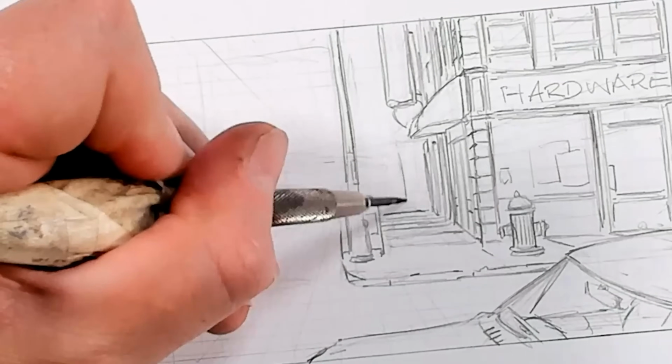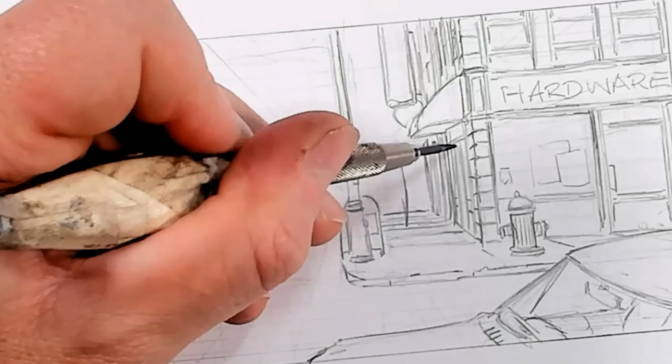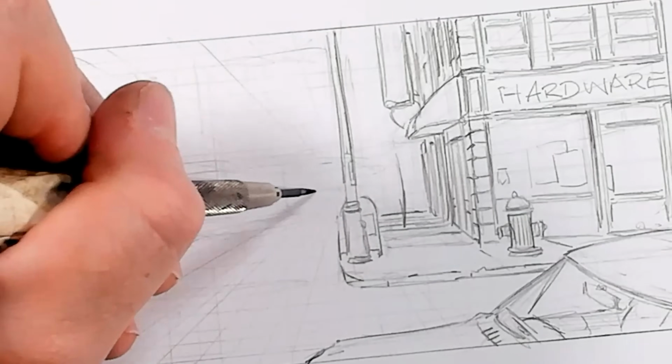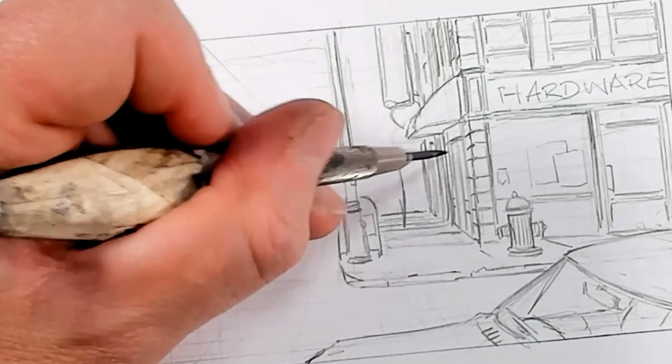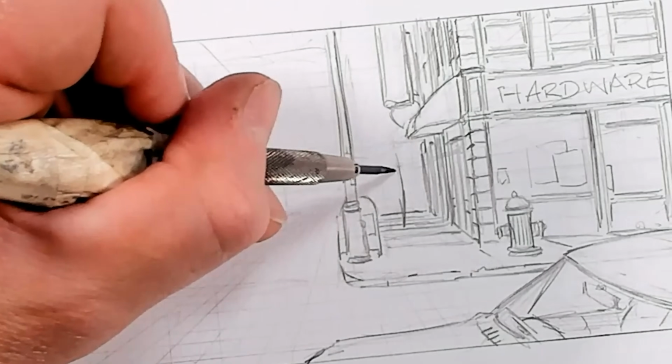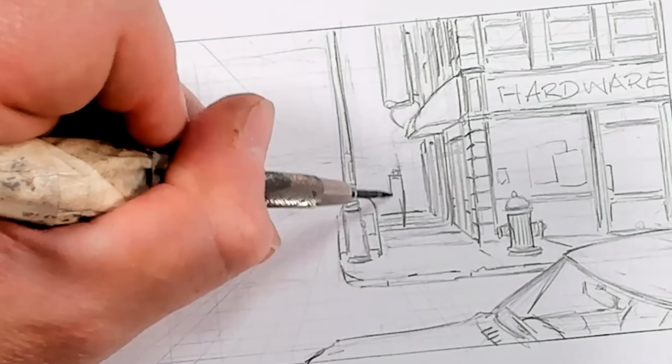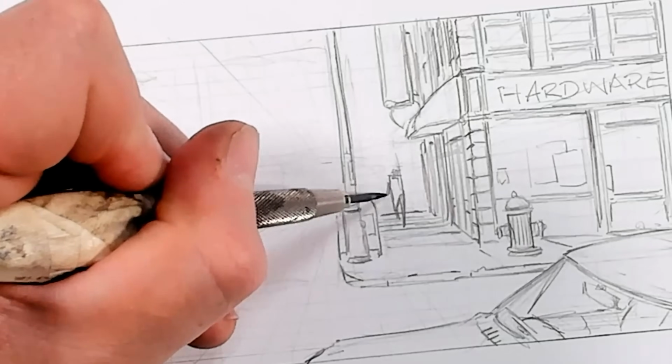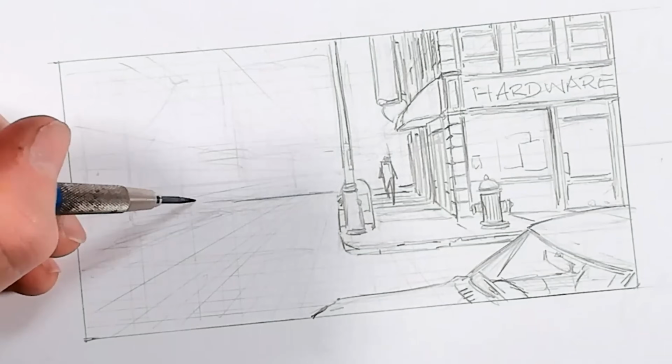And I can quickly draw a figure. I want my figure to be in perspective, so it needs to be short enough to fit through a door here. So that figure is going to be just about that big back in here. Hands in his pockets. Here's the other side of my street, and it's going to be here.